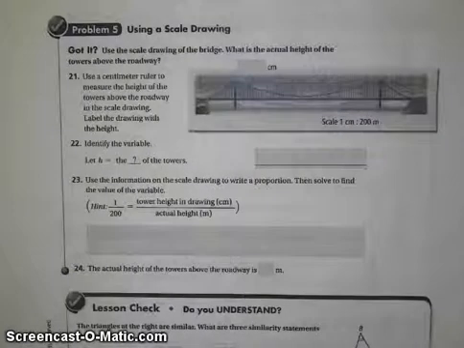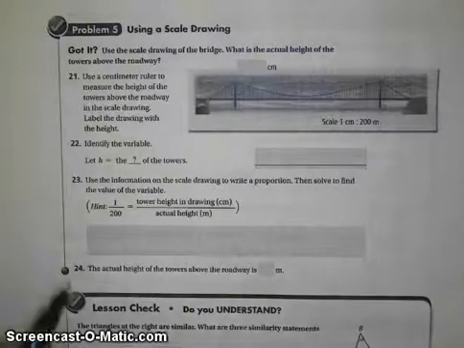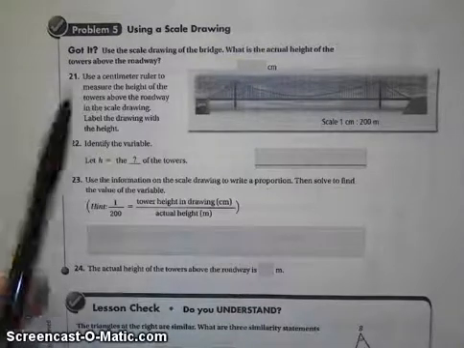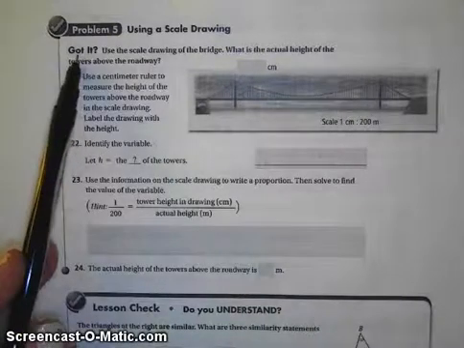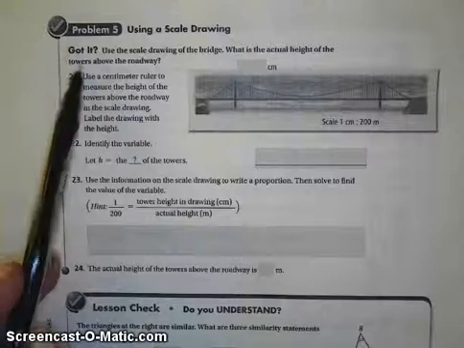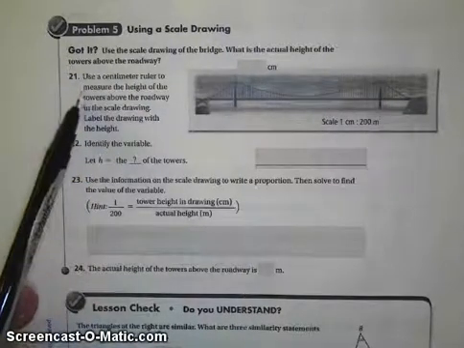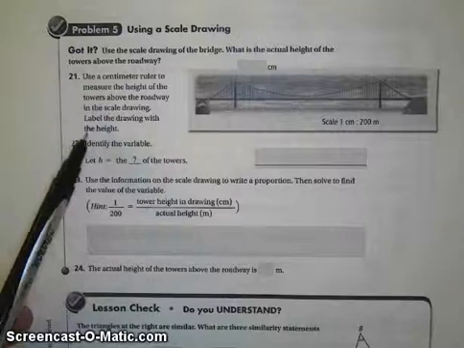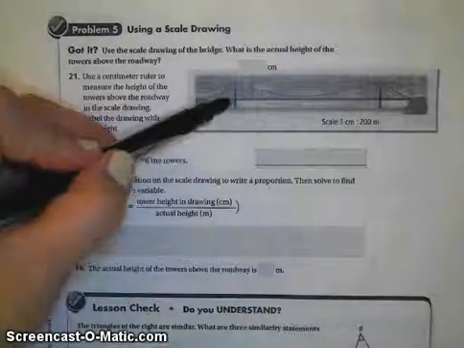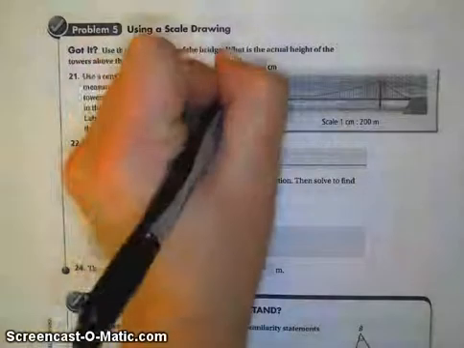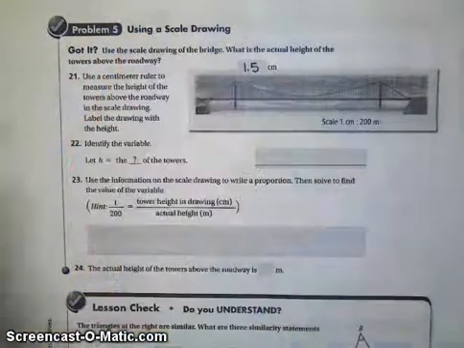Okay, our final example is using a scale drawing, which is really what you do more of in real life, depending on what profession you'd like to go into. So we're going to use the scale drawing of a bridge and find the actual height of the towers above the roadway. So let's say we used a centimeter ruler to measure the height of the towers above the roadway in the scale drawing. So we measured from here to here, and we got 1.5 centimeters.